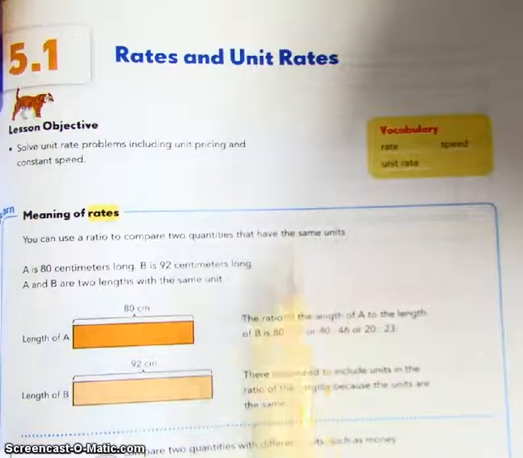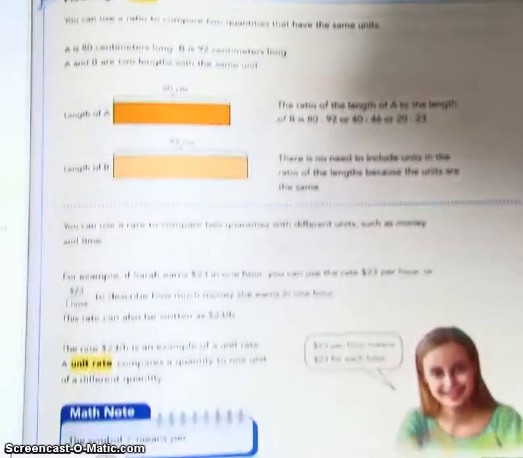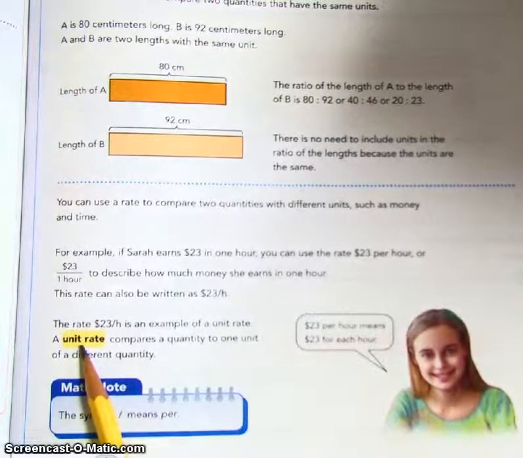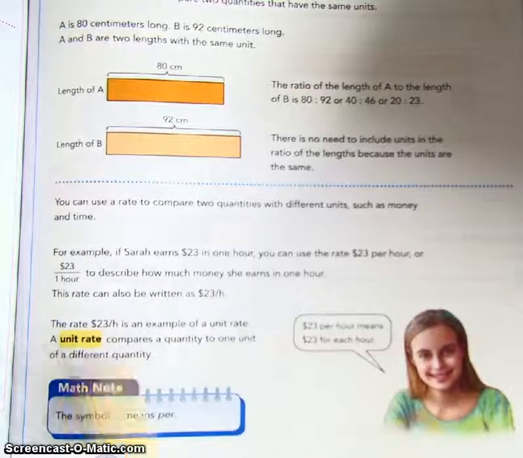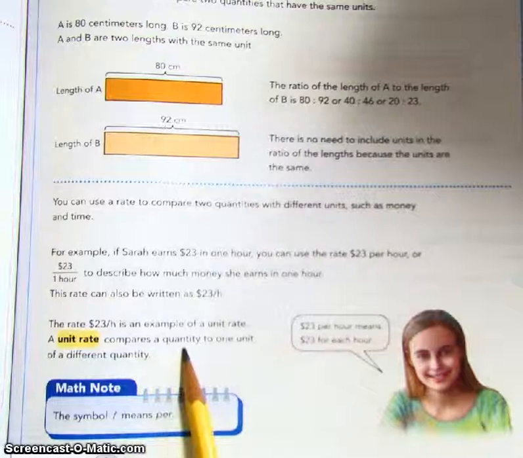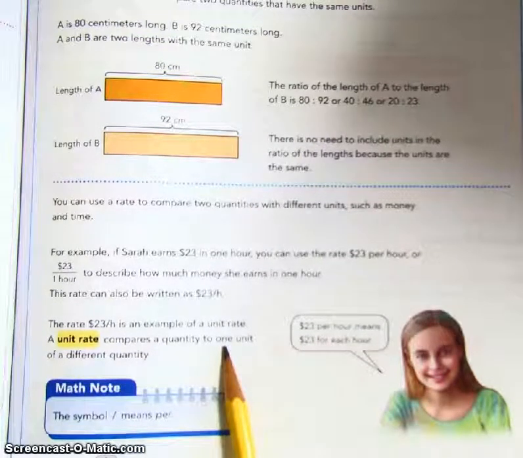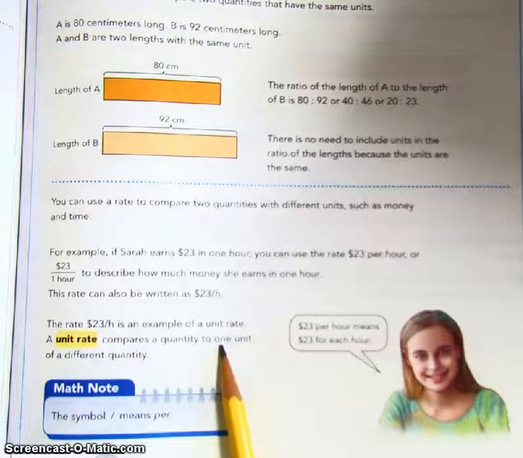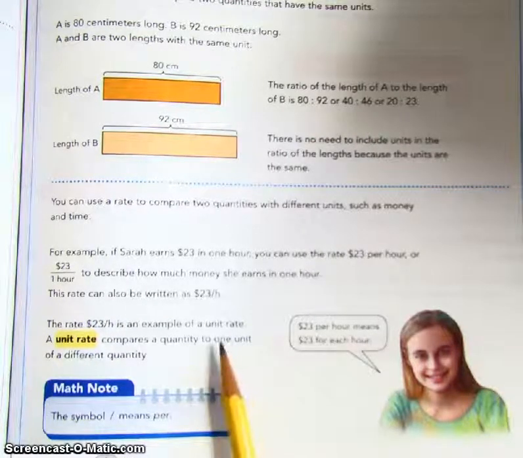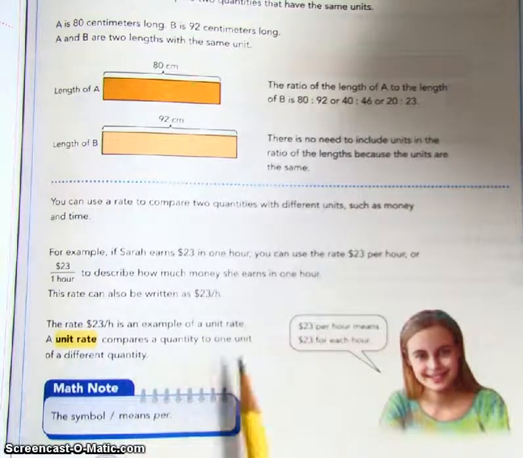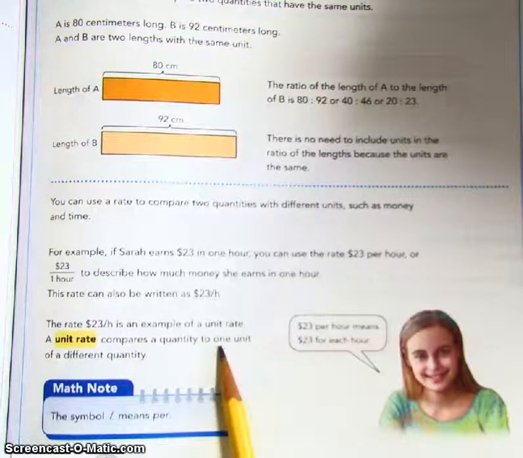Now the difference down here is unit rate. I'll move my book up a little bit. Unit rate is our next vocabulary word that you want to write down the definition for. It doesn't compare two that have the same units. It compares two quantities or amounts to one unit. So one of those amounts or quantities only has one, and that would reduce it or simplify it down to one unit of different quantities. So they're different amounts, and it compares to one unit.